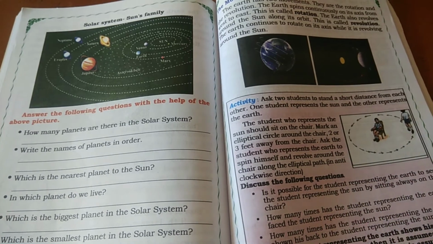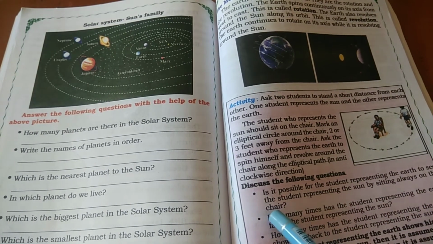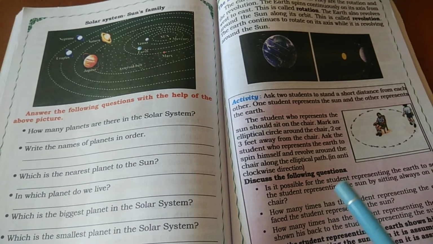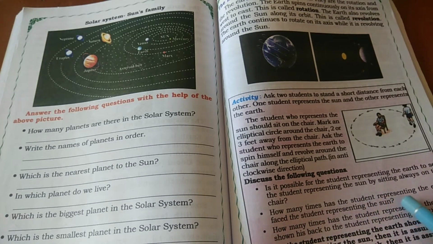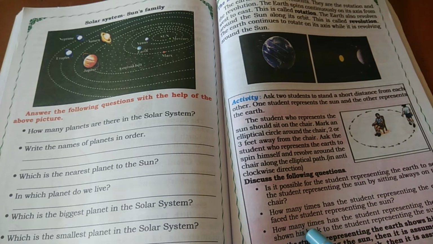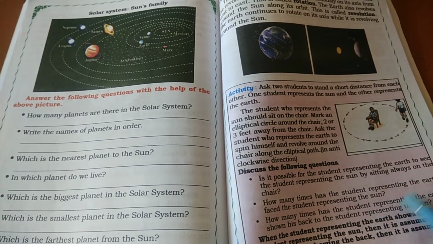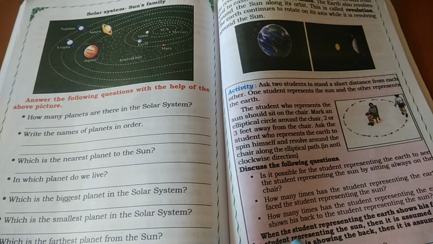Okay. See children, discuss the following questions. Is it possible for the student representing the earth to see the student representing the sun by always sitting on the chair? Is it possible to see? No, it is not possible. How many times has the student representing the earth faced the student representing the sun? Faced means one time only. How many times has the student representing the earth shown his back to the sun? That is also one time.